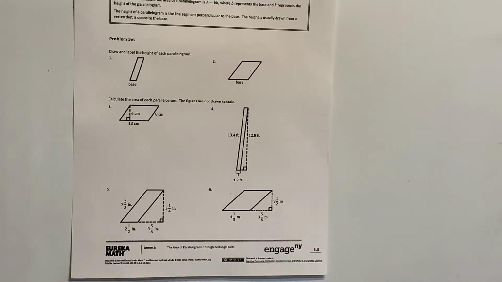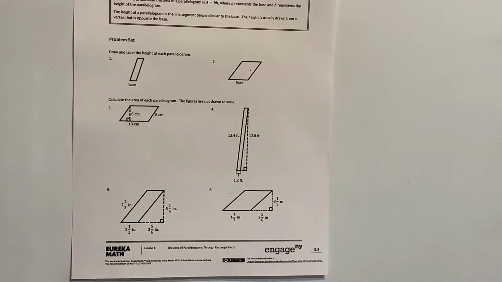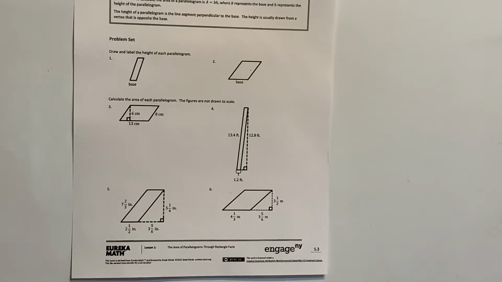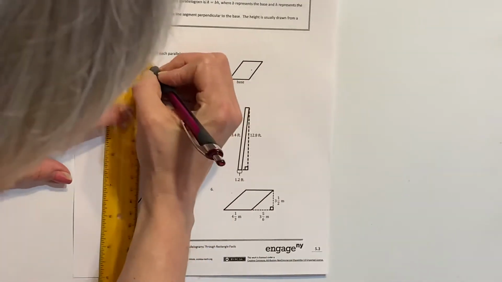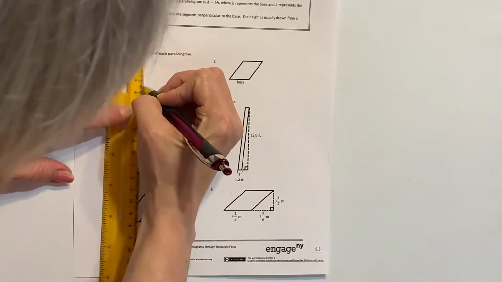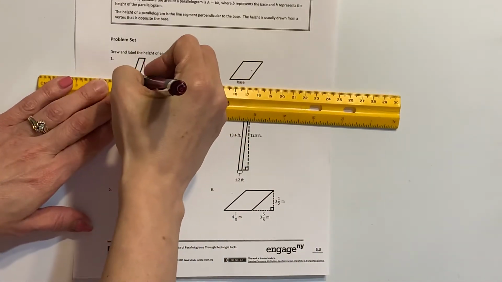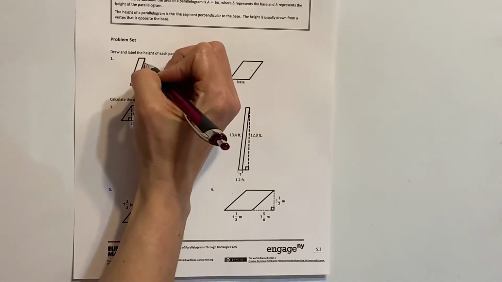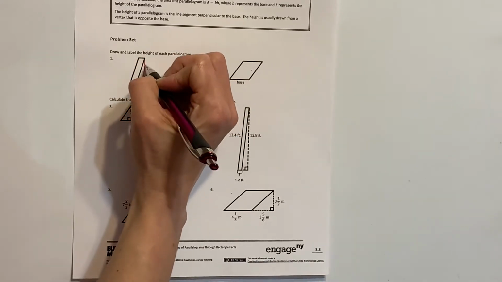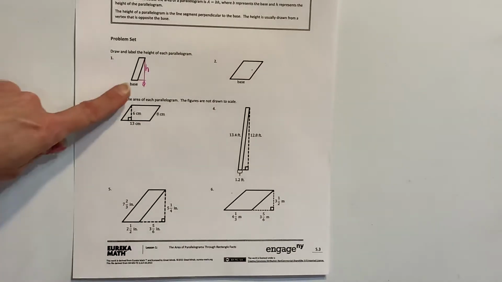Now, number 1, there is no possible way for me to draw a line to make it perpendicular. So what I'm going to do instead is draw the height out to the side, since there's no way to draw it inside. All right, and I went a little bit far. It's a little difficult to see on this whiteboard. Okay, so here is my height. They want you to draw and label the height. So this would be the height.